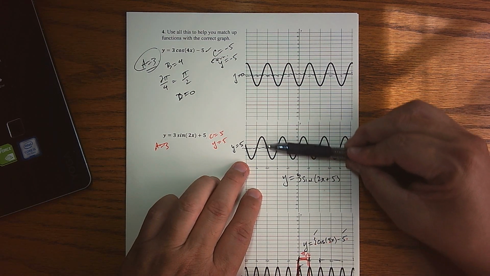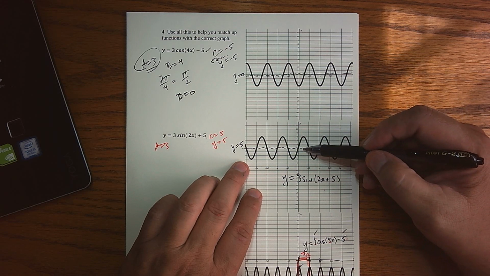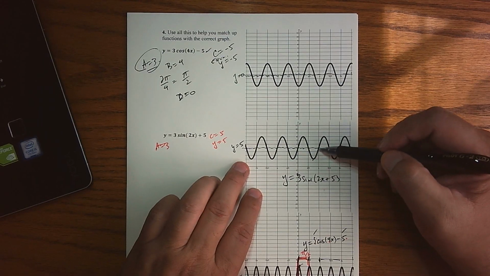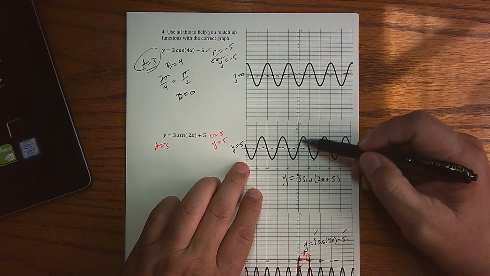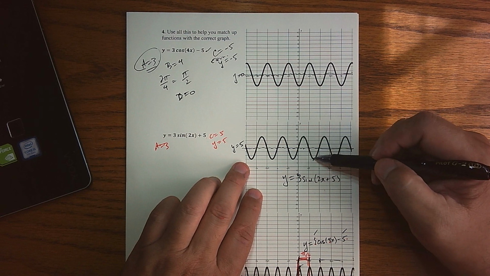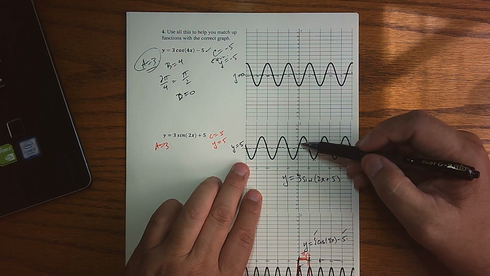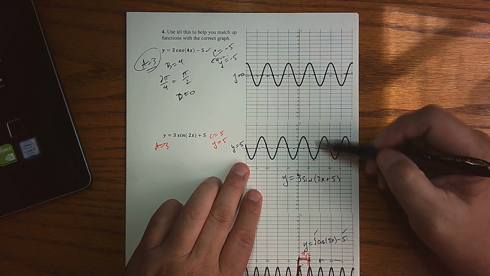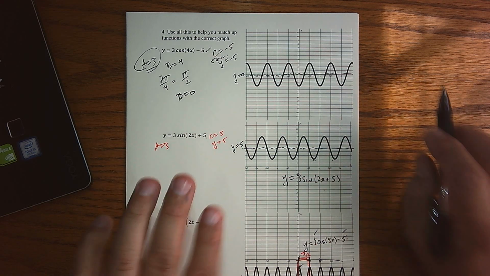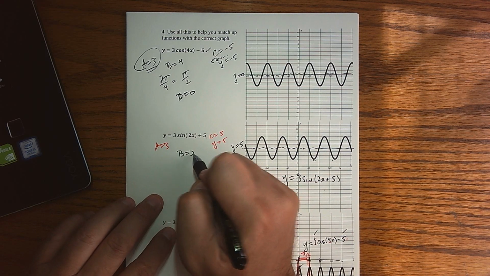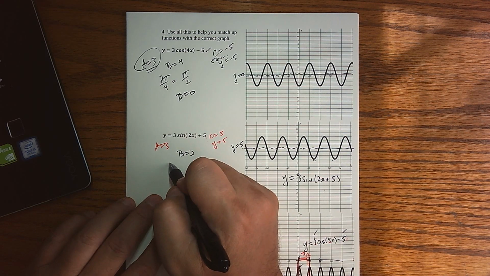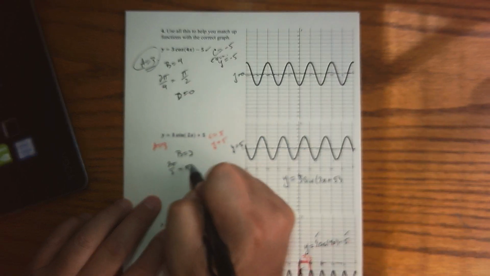The equilibrium has shifted up to 5, and the wave is 3 above, 3 below, 3 above, 3 below, right? 8, 5, and then 2, 5, and then 8. So we keep bouncing back and forth. Actually, 1, 2, 3, yeah, 3 units above, 3 units below. But to see the other action, B is equal to 2, right? So that means our new period is pi.